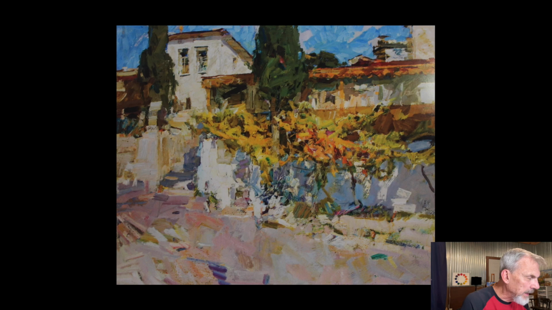Same thing here with the shrubbery. It doesn't really describe shrubbery. If I were to cut this out, you wouldn't know what it is. But in relation to everything, that's really nice. Whatever kind of shrubbery it is. His values are extremely accurate. And his color is really interesting. And good drawing, good contrast. But the brushwork, very expressive.